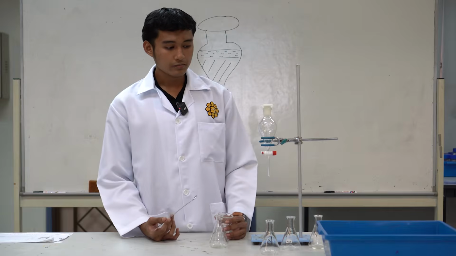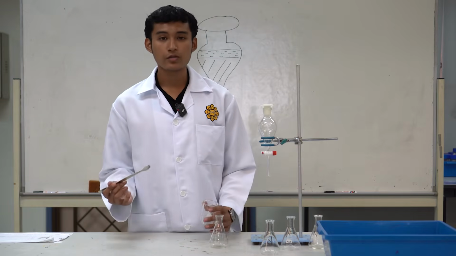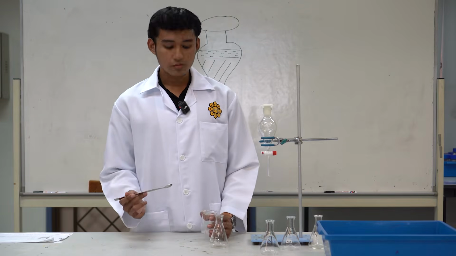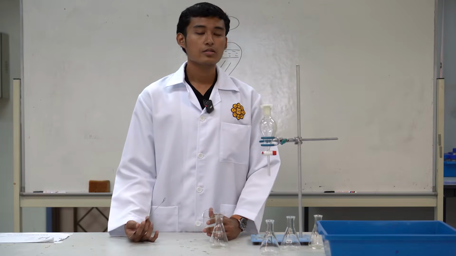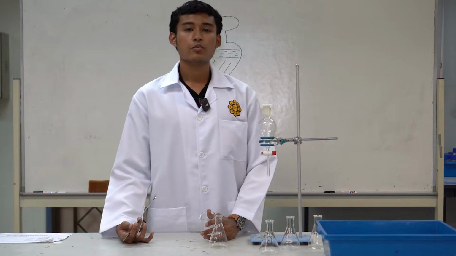We use this spatula to take and weigh it until we get 0.2 gram of each. We don't need it to be exactly 0.2 gram. It can also be 0.211 or 0.199.